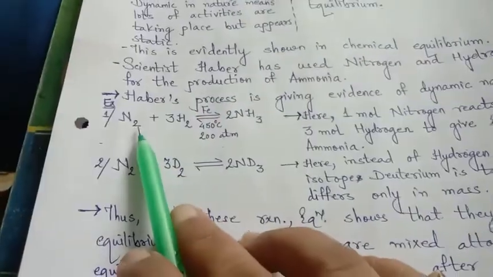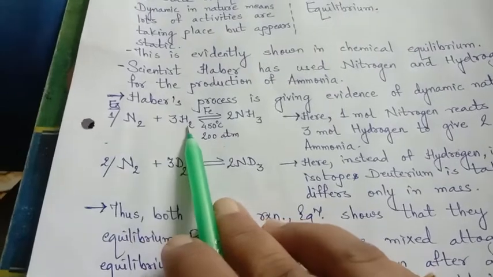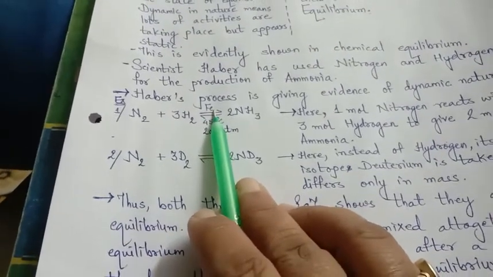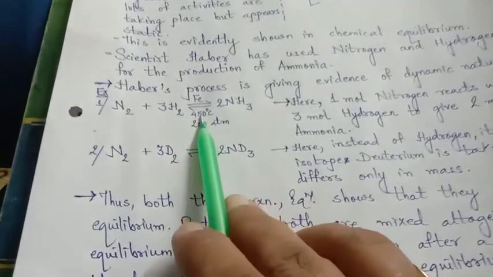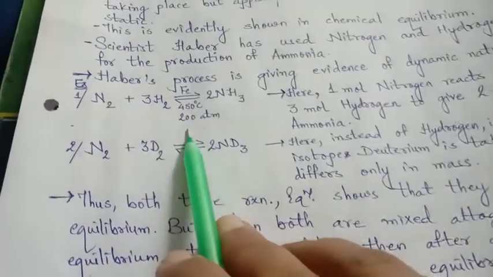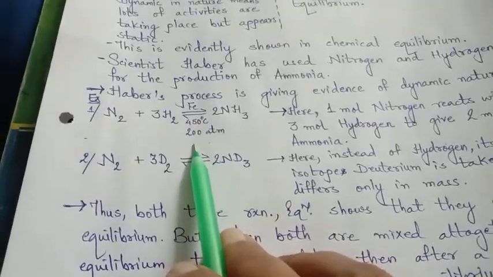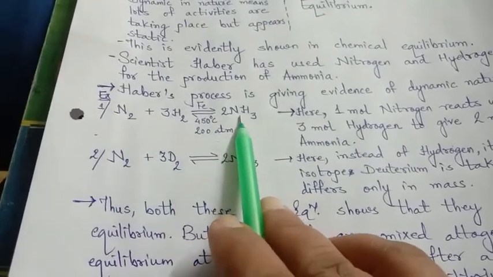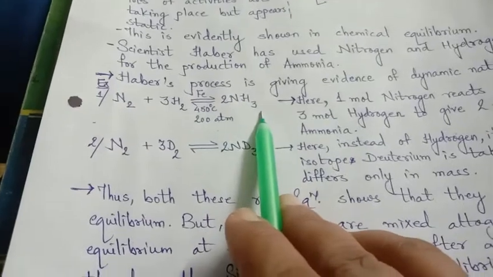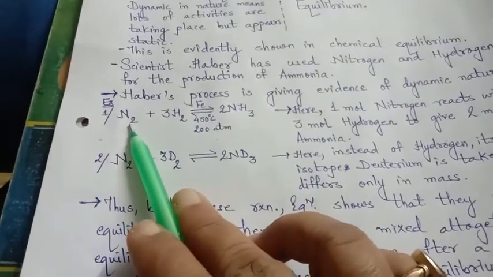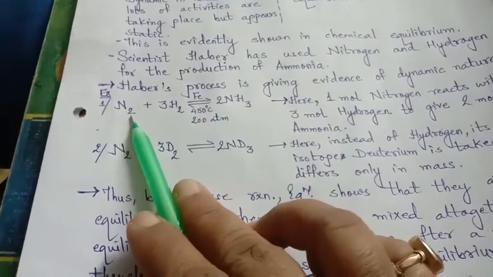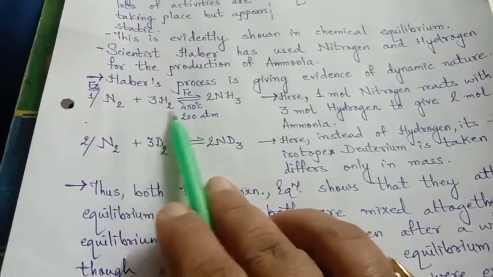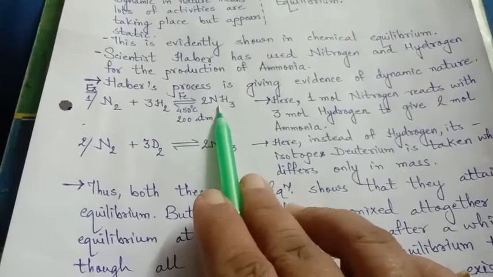Here is an example of it. N2 plus 3H2, with the help of the catalyst iron at 400 degrees Celsius and 200 atmospheric pressure. When these two reactants react, they give ammonia, that is NH3. 1 mole of nitrogen and 3 moles of hydrogen when reacted together give 2 moles of ammonia.